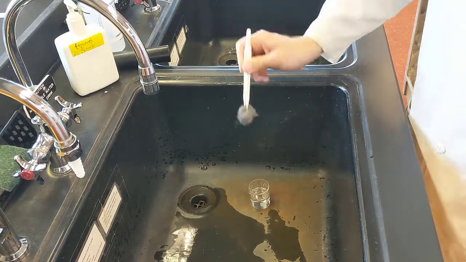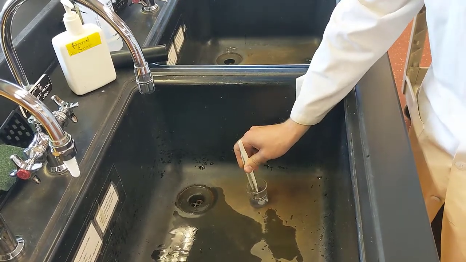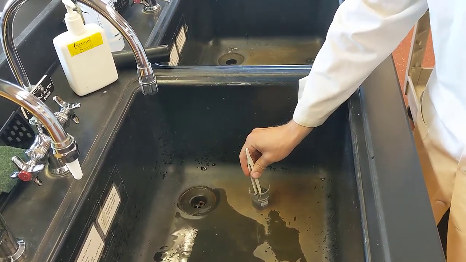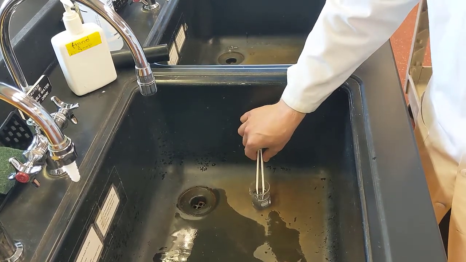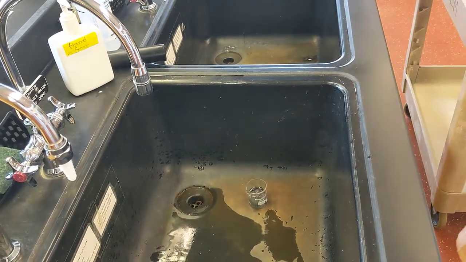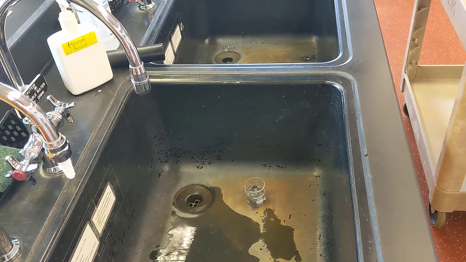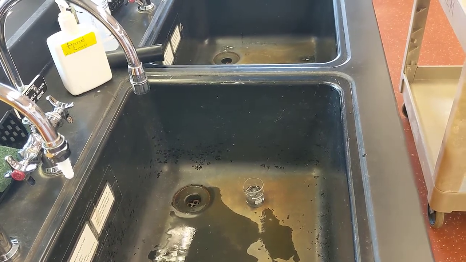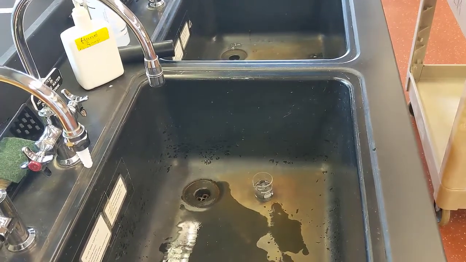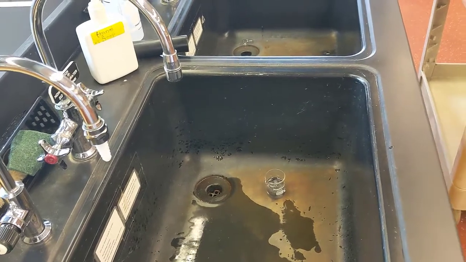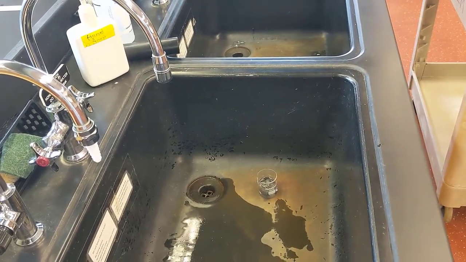Next, I'll take my vinegar solution over to the sink and submerge my steel wool for about a minute to clean it. It's a good idea to swirl it around in there, and if you need to use your tweezers, you can poke it down a little bit to ensure that it's fully saturated. Be sure to let it sit for an entire minute. If you let it go for too short, you won't clean your steel wool thoroughly.